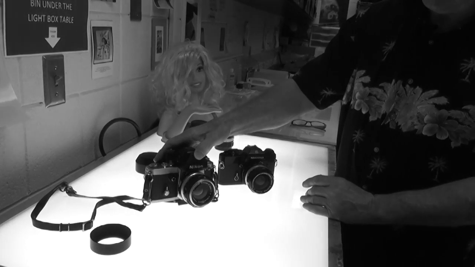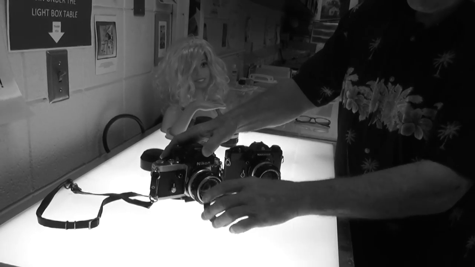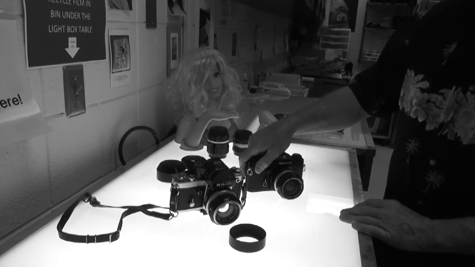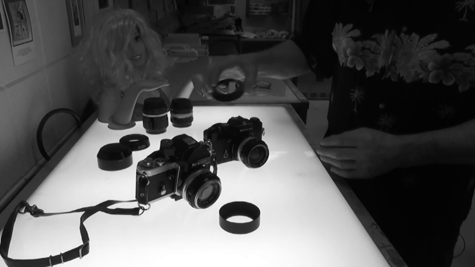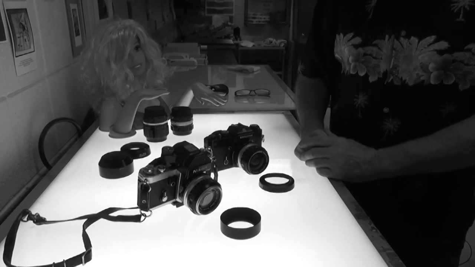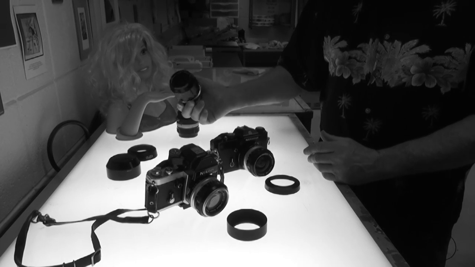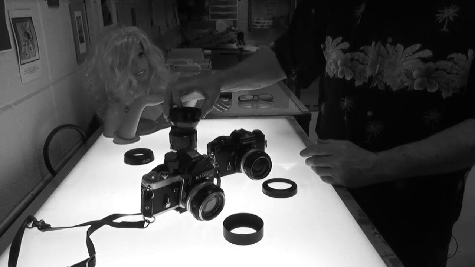I have here my trusty Nikon with just a normal lens, and here's my lens shade specifically for that. And then this camera here, this is a 24 millimeter, and I have a lens shade for that also. I have here a portrait lens. It's a 105 lens, and I also have an appropriate lens shade for that.